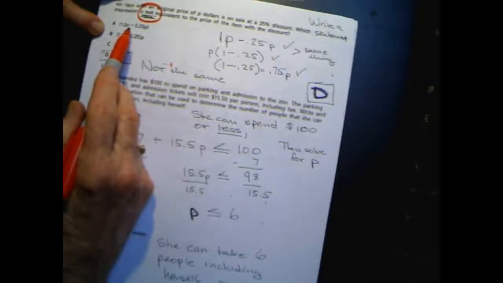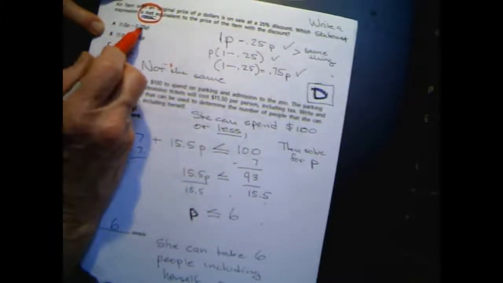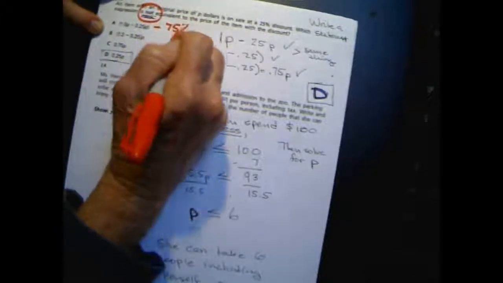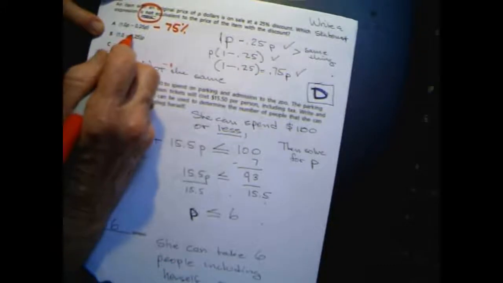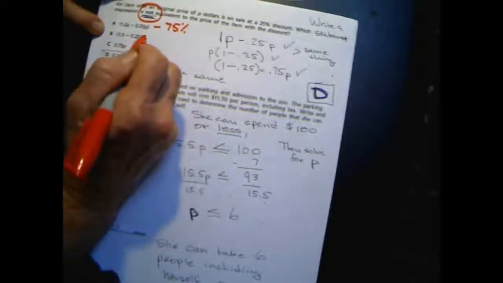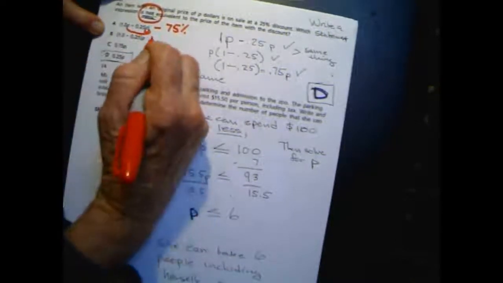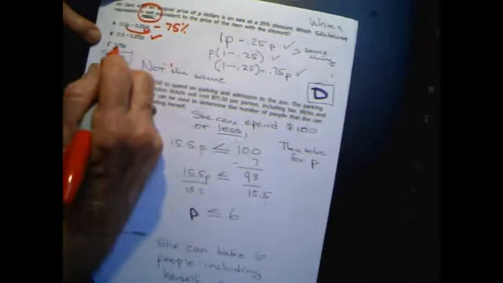So let's look at the first one. Really it's just the price P dollars on sale. So it's 1P minus 0.25P, which would be equivalent to 75%. That's fine. 1 minus 0.25, P, and all they did here was bring the P to the outside. So this one is fine.